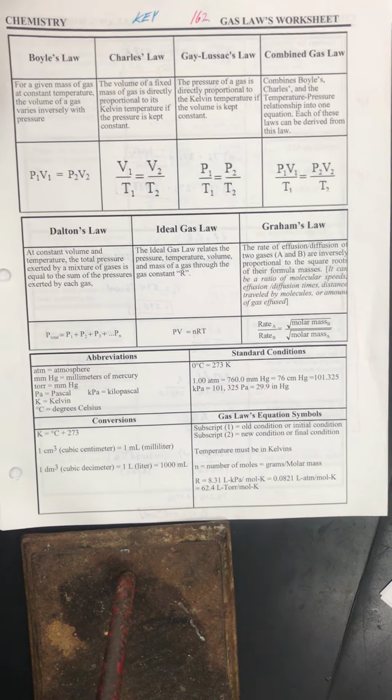through this paper, and you will be skipping numbers 6 and 7. That's it. I made a note of that on Google Classroom. You can skip number 6 and 7.